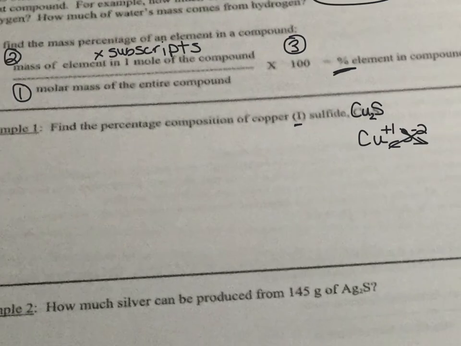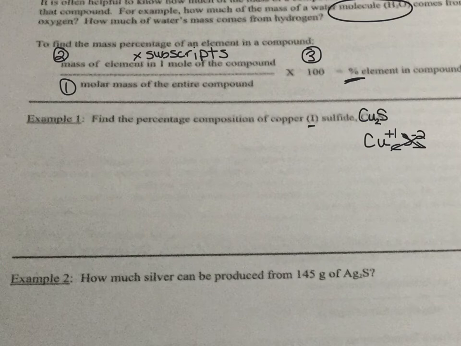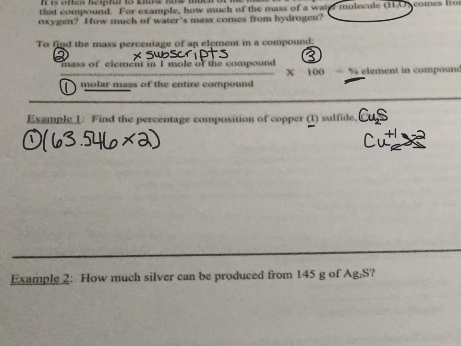So when we go to find the percent composition of this, we're going to start with the first part. Find your molar mass of your entire compound. So we're going to get the mass of copper from our periodic table, which is 63.546. How many coppers are there? 2. So I'm going to multiply that by 2, close some parentheses. That way it makes sure that it handles that multiplication first. And then I would add it to the sulfur, which is 32.066. So we just found our total molar mass.